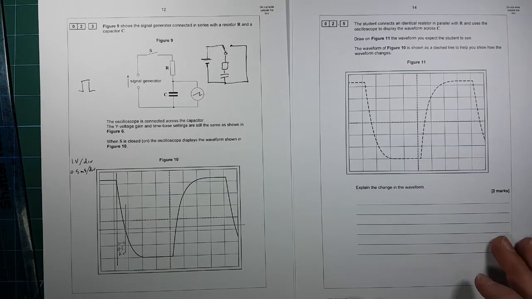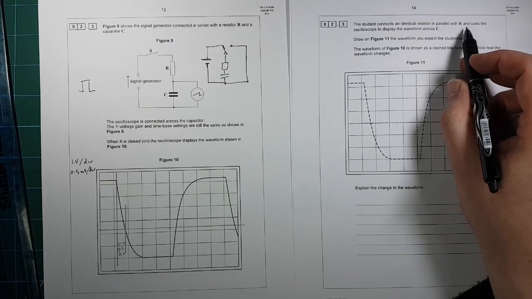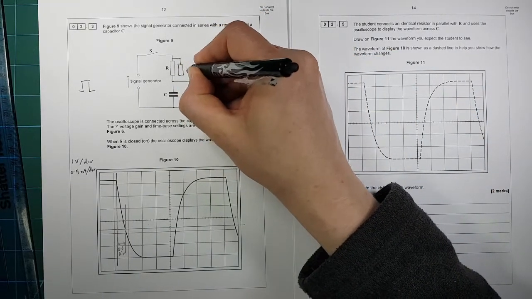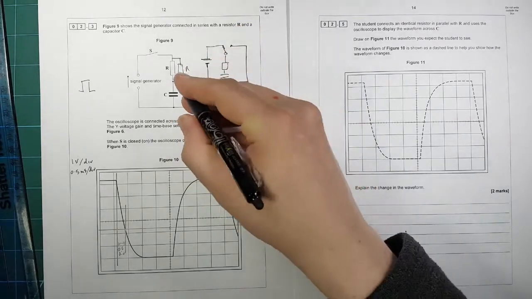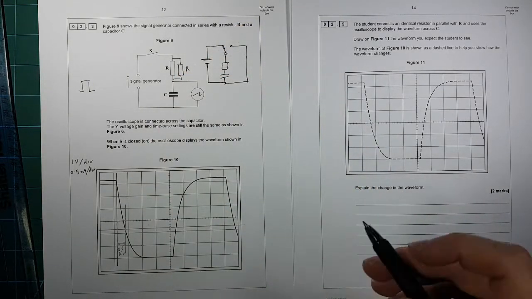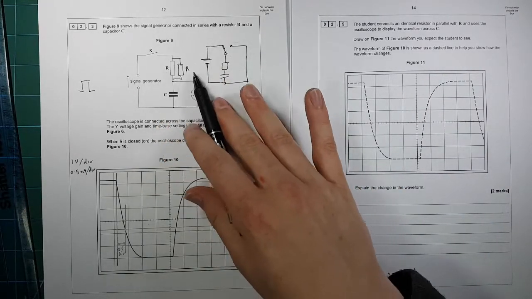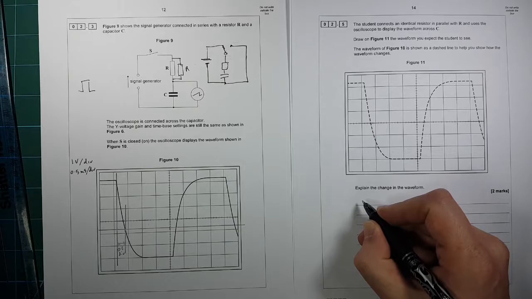Right, this question here. A student connects an identical resistor in parallel with R. So another resistor is put there of identical value. What happens is the question. Well, what's the new value of R? That's the first thing to say.